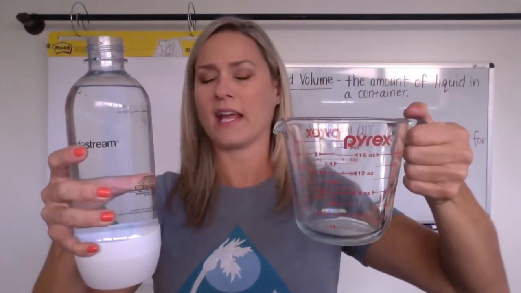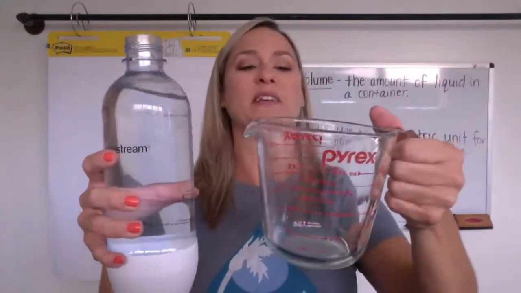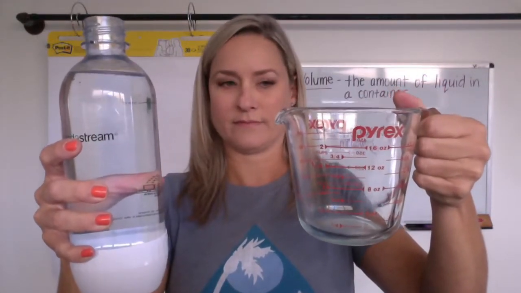Do you think this will fit in here? Do you think it will be more than a liter, less than a liter, or exactly a liter? I'm looking at this like this because I just saw something, you guys. There are number lines all over this. Number lines galore. Okay, so what do you think? More than a liter, less than a liter, or exactly a liter? All right, let's find out.